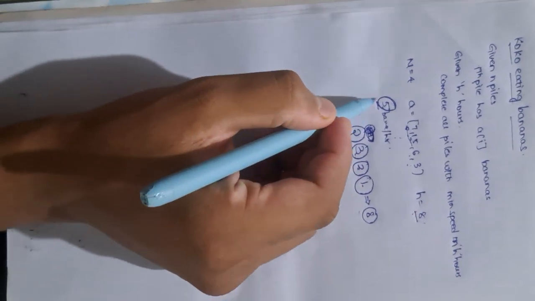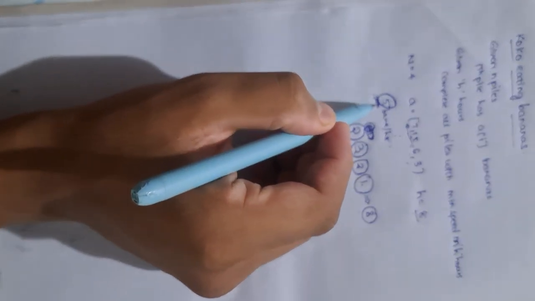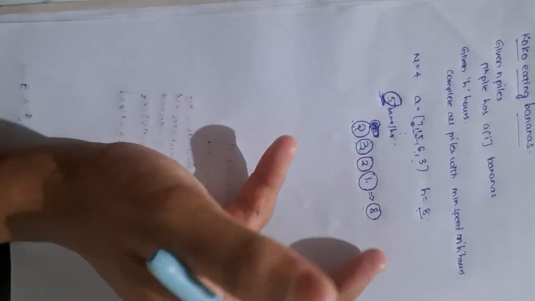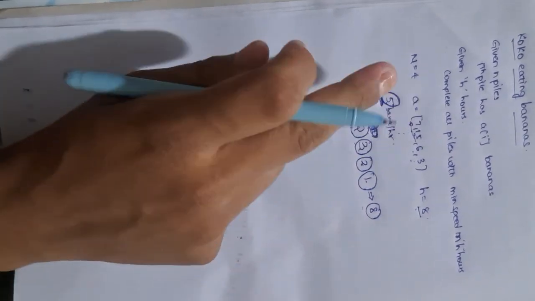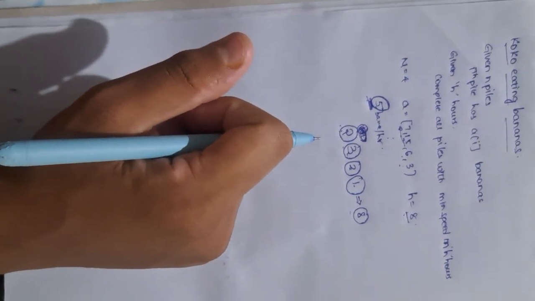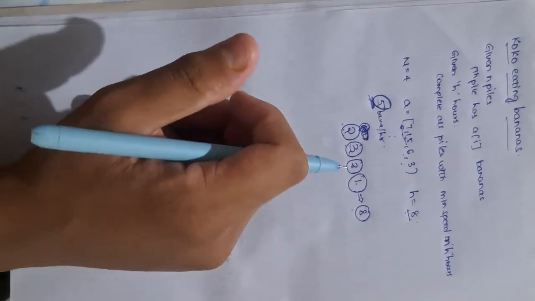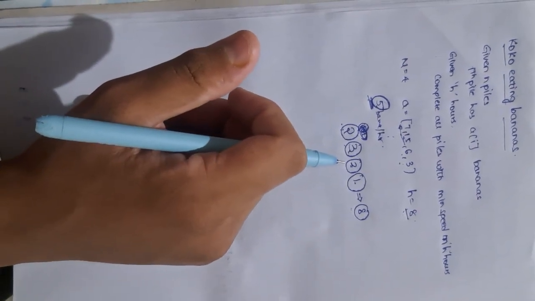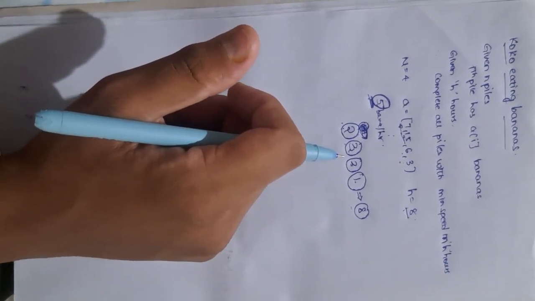So how do we get this answer? How do we get this 5? We can't randomly get the answer. What should be our approach? If we are going to use binary search on spaces, we need to know the range in which our possible answer lies.